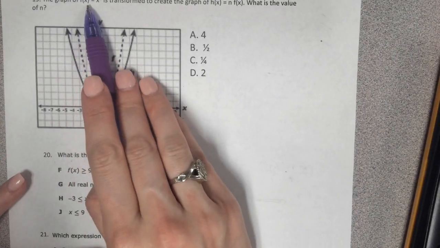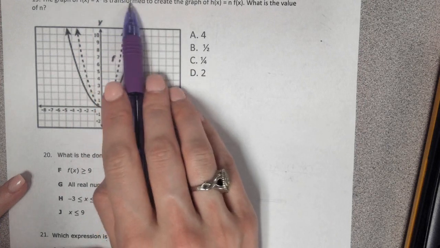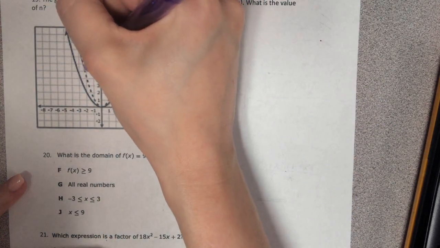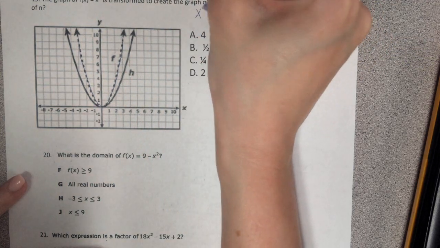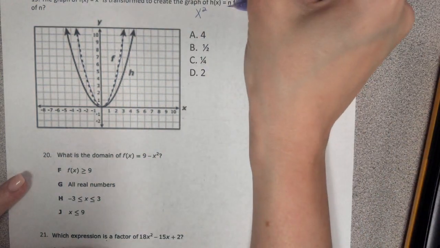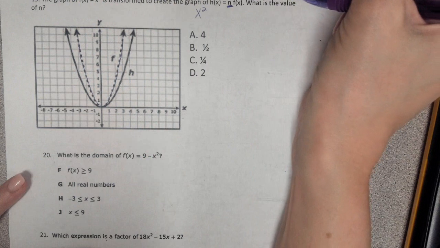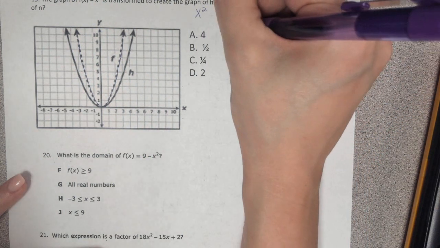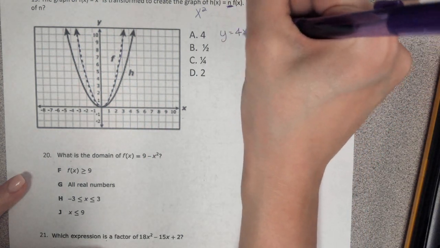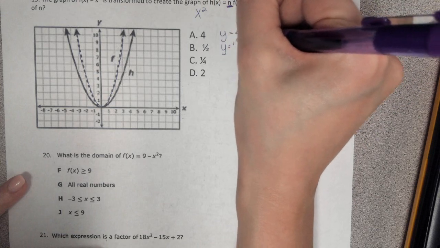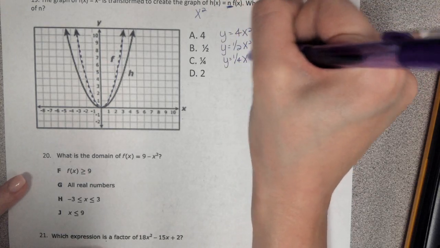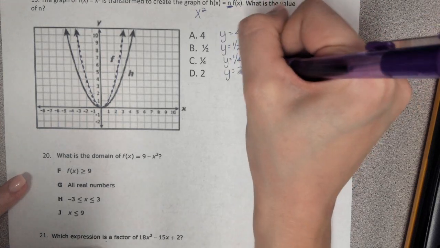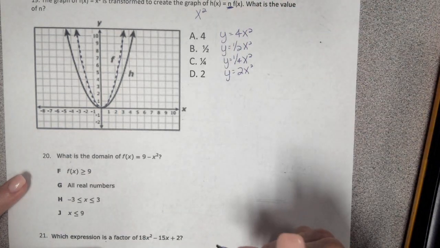All right, the graph f of x equals x squared is transformed. So this is your original, and that's just x squared. And now they're adding some number in front of the x squared. What's the value of n? So that means this equation is 4x squared. This equation is 1/2 x squared. This equation is 1/4 x squared. This equation is 2x squared.